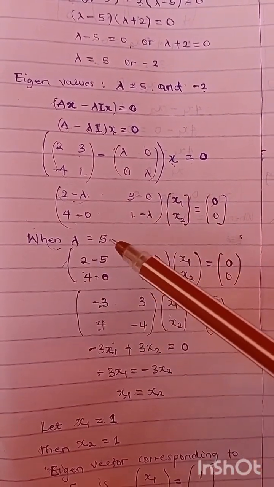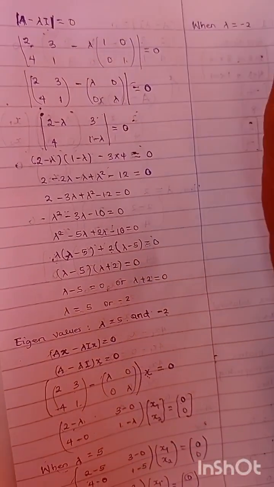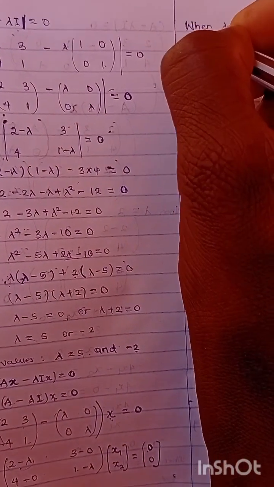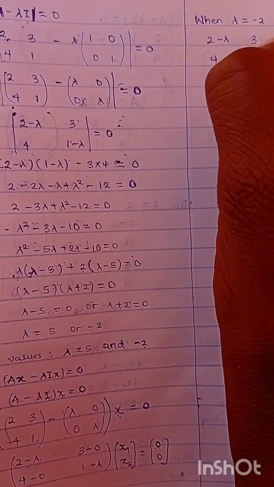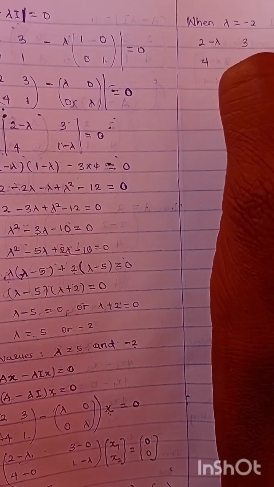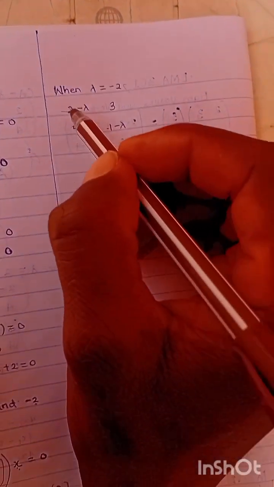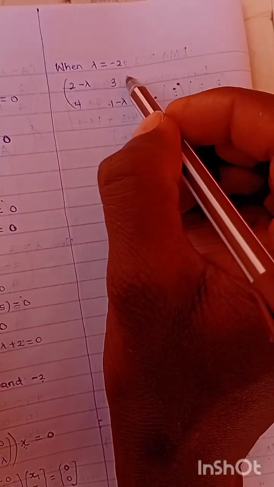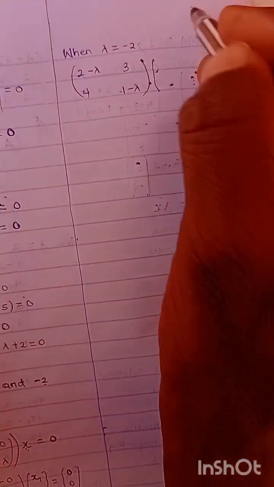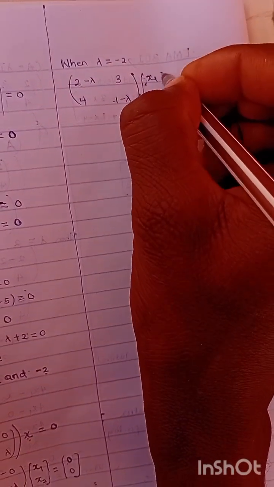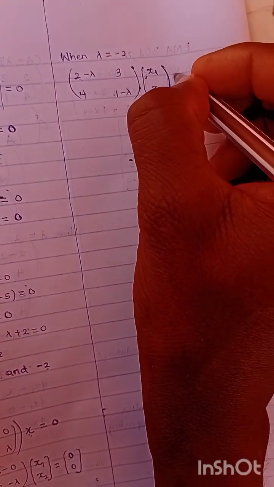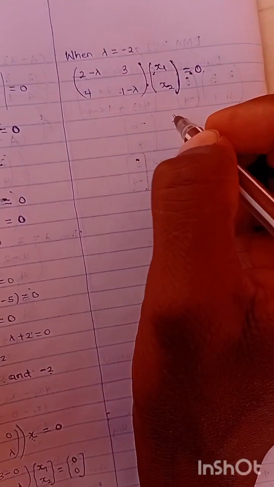So when lambda equals minus 2, remember this equation from here. If you write it directly, it's going to give you 2 minus lambda, 3, 4, and then 1 minus lambda, right? That is the equation we have, and remember it's multiplied by the vector x1 and x2, the new vectors that correspond to this very eigenvalue. That will give us 0.